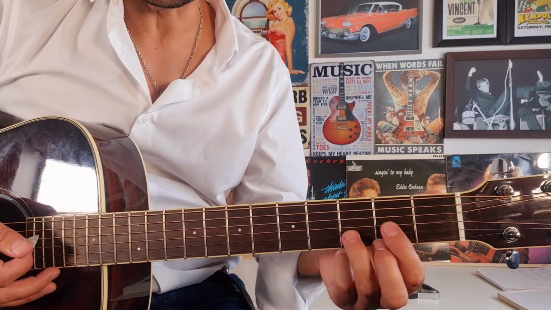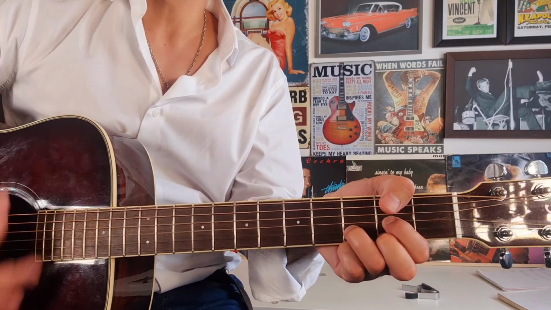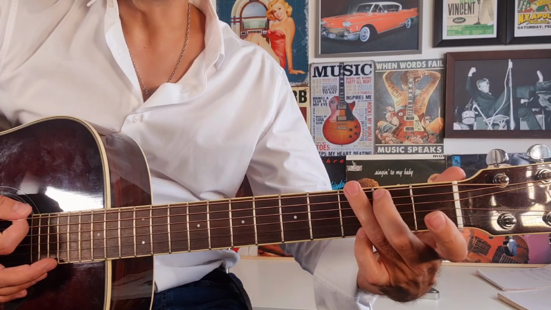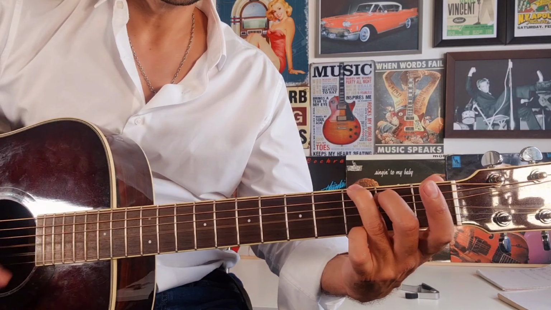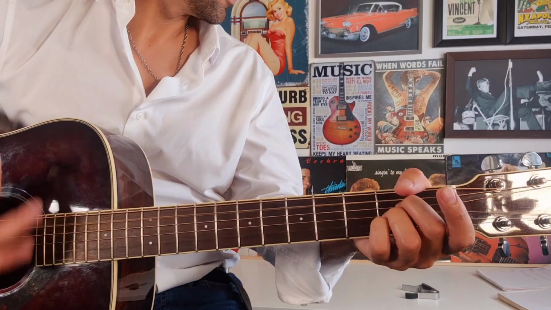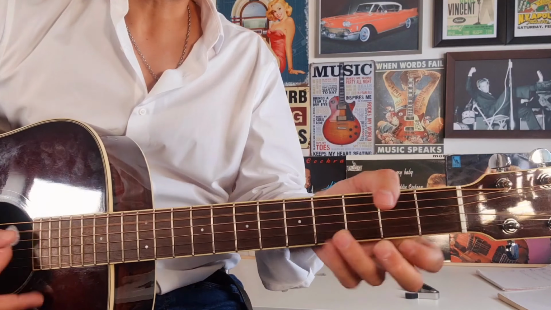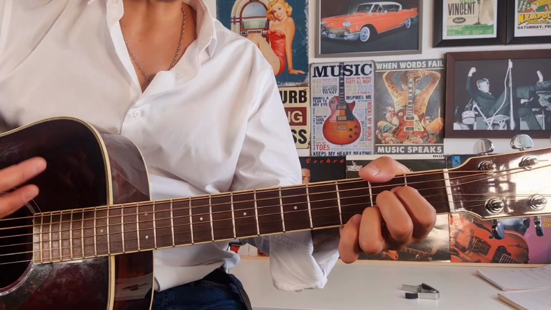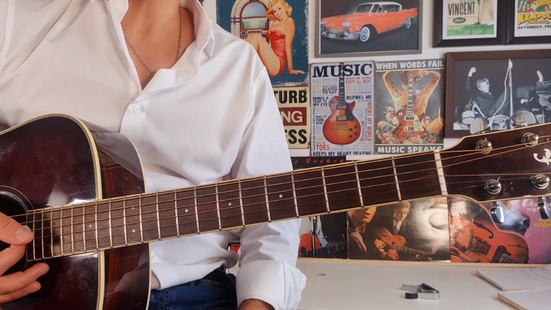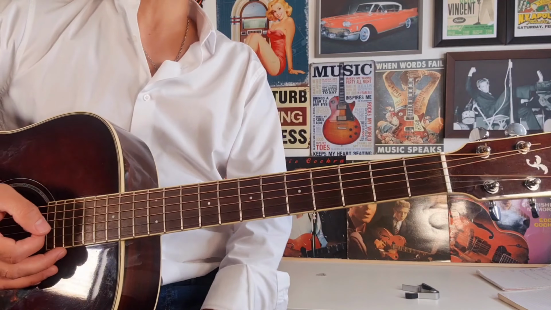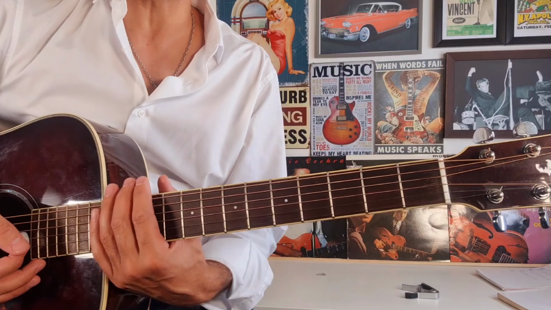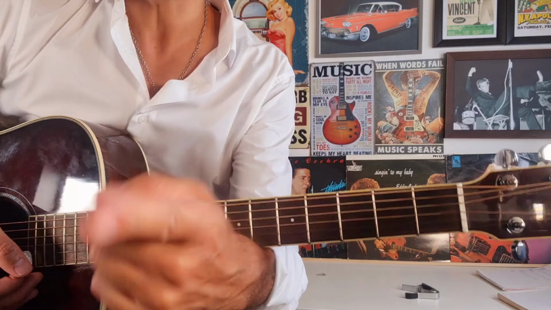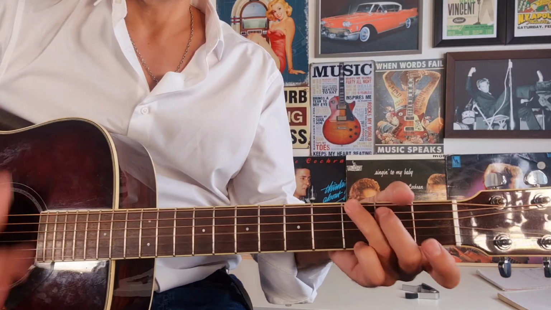We could also move up to a different key. We could go D, B minor, G, to A. D, B minor, G, to A. I remember hearing this chord progression in Brown Eyed Girl by, what's his name? Van Morrison. There we are.